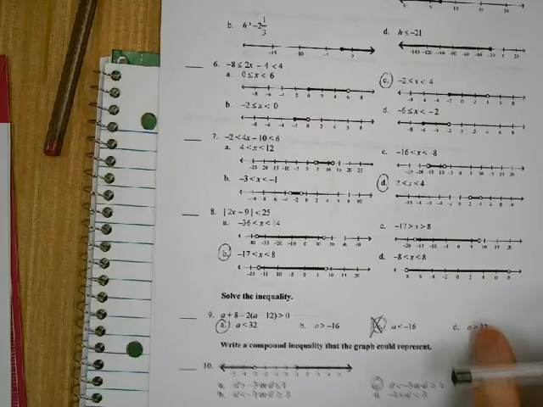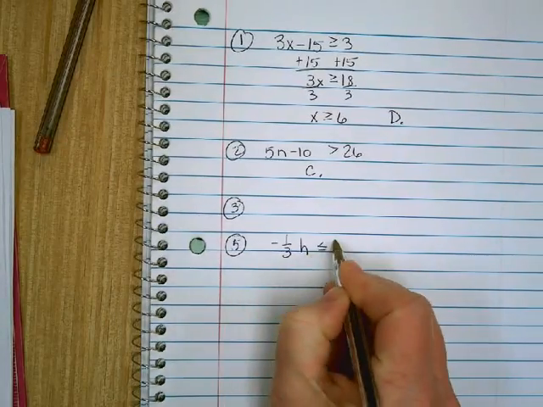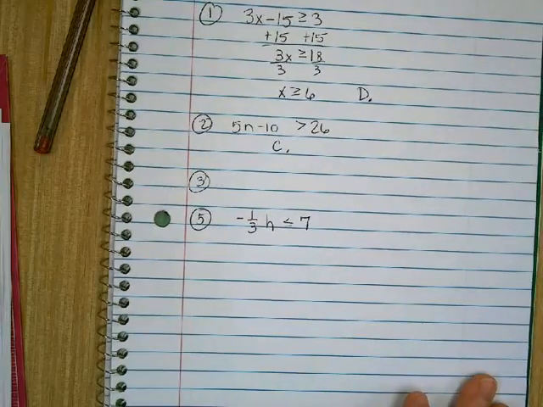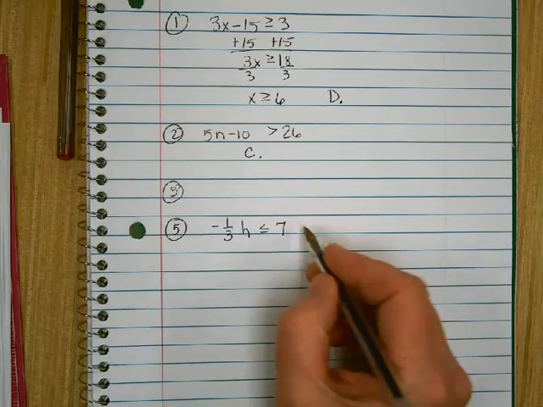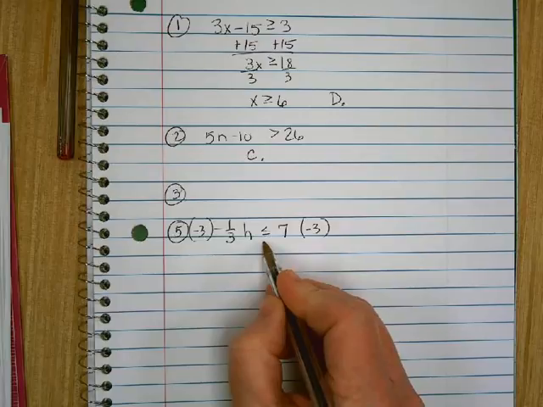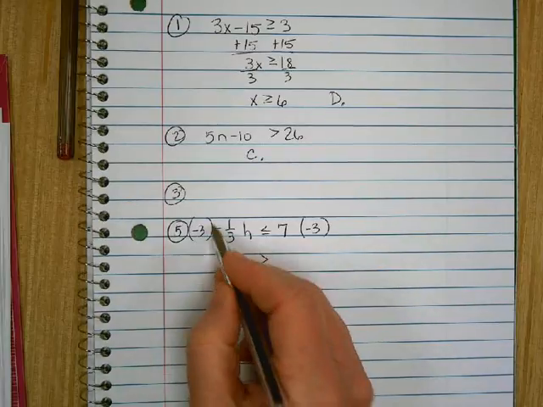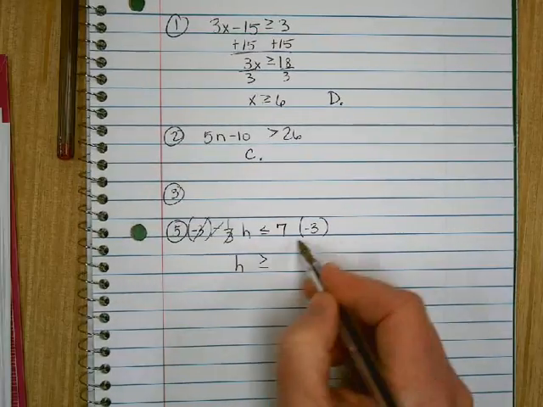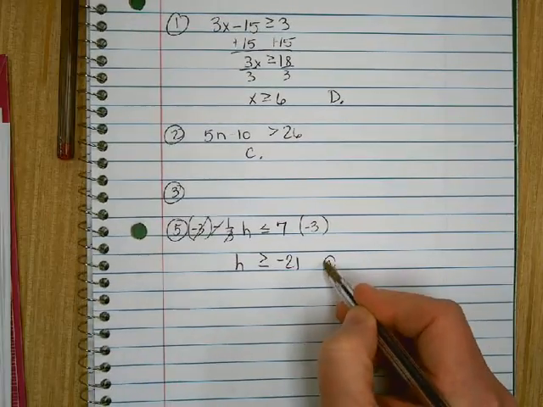Okay, next page, number 5, says negative 1/3 h is less than or equal to 7. How do you solve this one? You want to get rid of the negative 1/3, so what's the procedure for that? Multiply by negative 3. When you multiply an inequality by a negative, what happens to the direction of the arrow? It switches. So this becomes h, and this is negative 21. H is greater than or equal to negative 21. That's answer choice A.